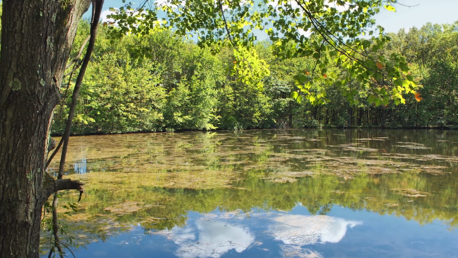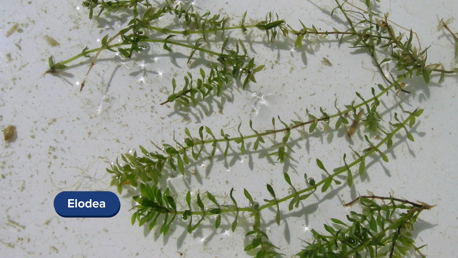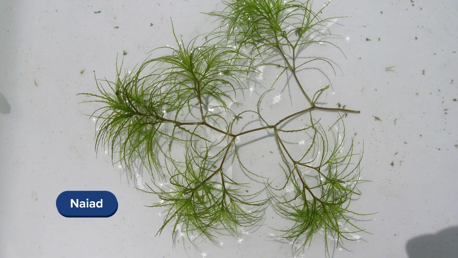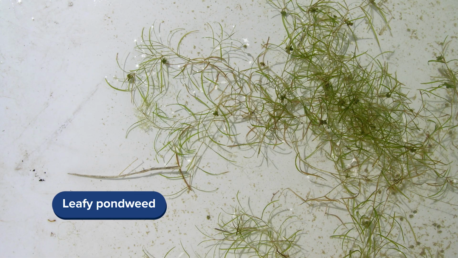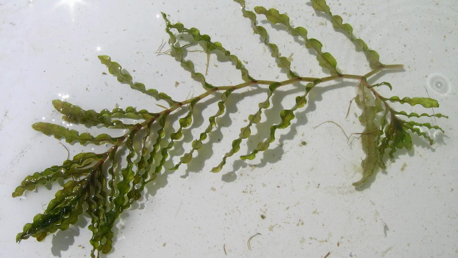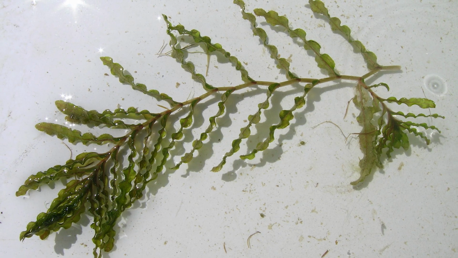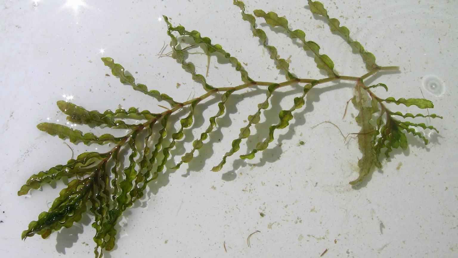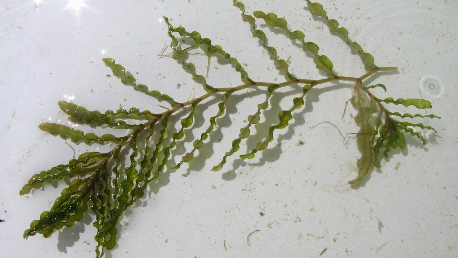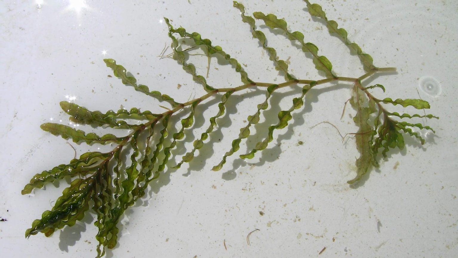Some of the most common native submerged plants are Elodea, naiad, and leafy pondweed. There are several non-native submerged plants that often grow to nuisance levels and are increasingly being found in ponds in Pennsylvania. Curly-leaf pondweed is one of the most common invasive submerged plants. It has a very distinctive appearance with crinkled, finely toothed leaves that occur alternately along the stem.